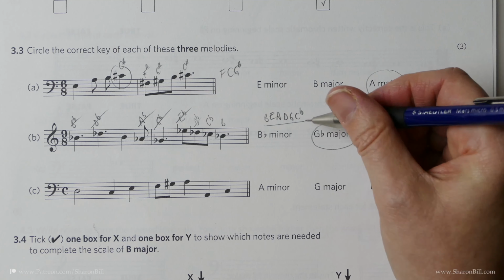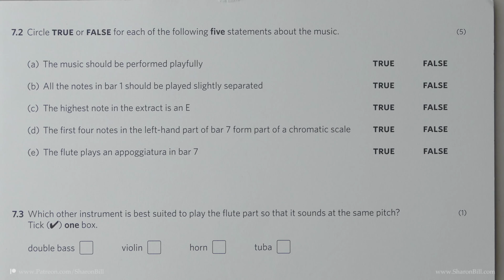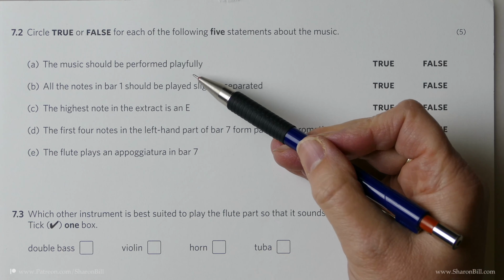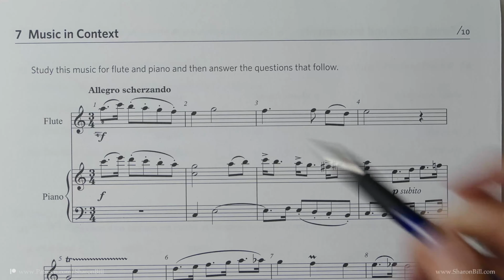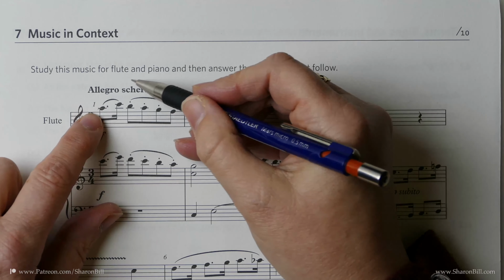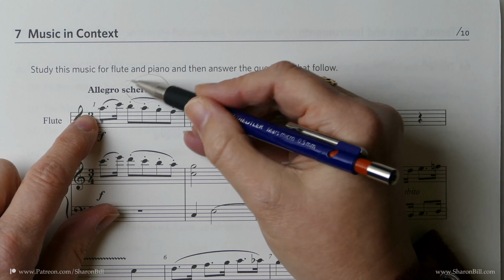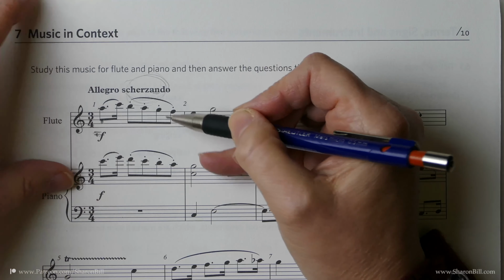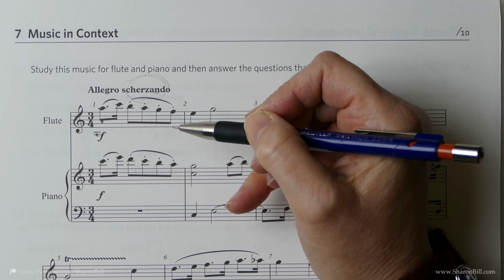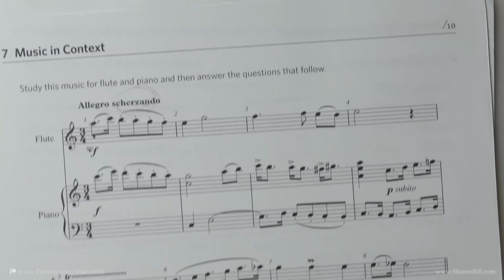Nothing unexplained, nothing missing. So is it true or false that the music should be performed playfully? Let's look at the beginning and see what clues we've got. So we know that it's fast, but this is the word here, scherzando. Scherzo is playful, so it's in a playful style. So indeed, it should be played playfully.